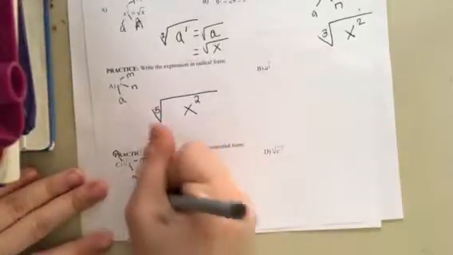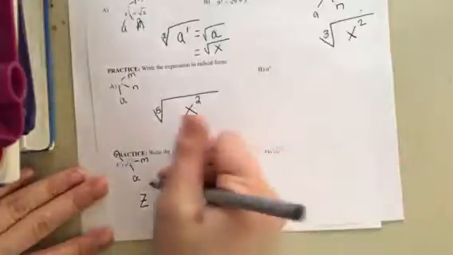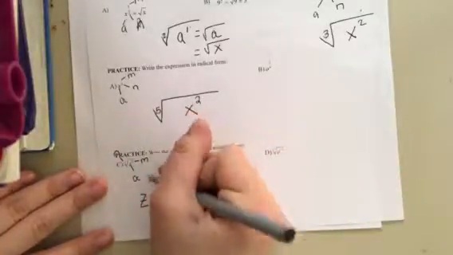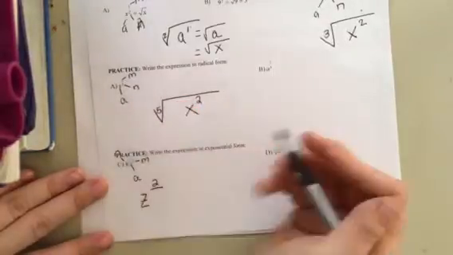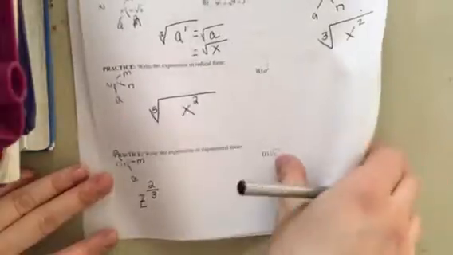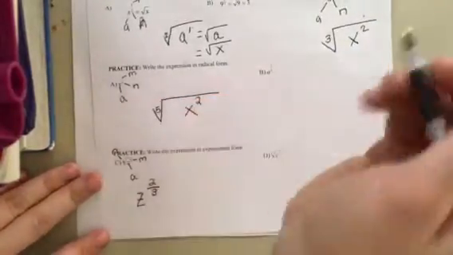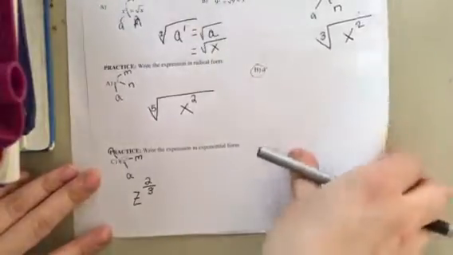So we have our a, which is going to be z. We have our, then to the m over n. Our m is 2 over our n is 3. Those are two really straightforward examples. We will be doing B and D in class tomorrow.